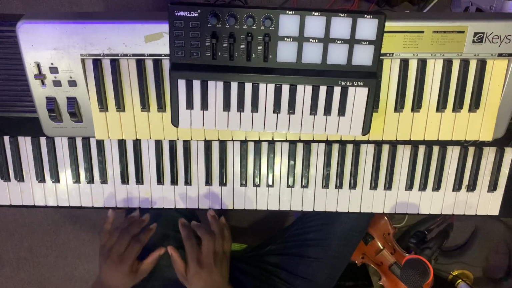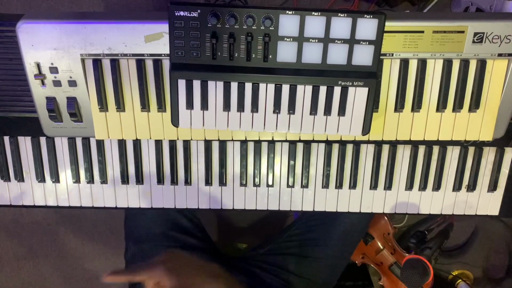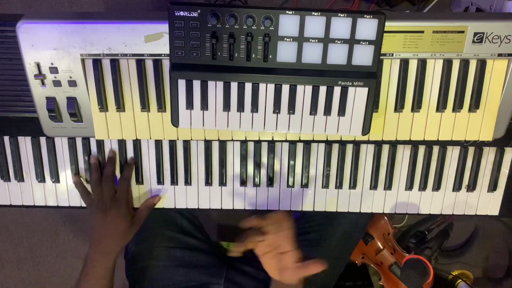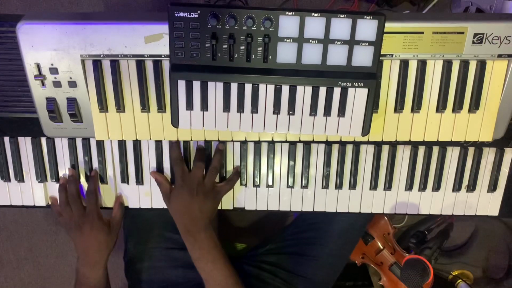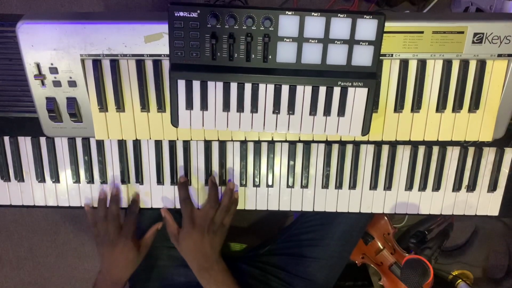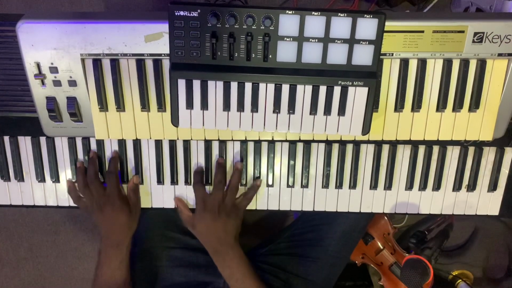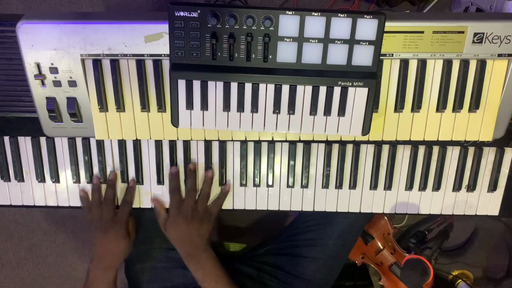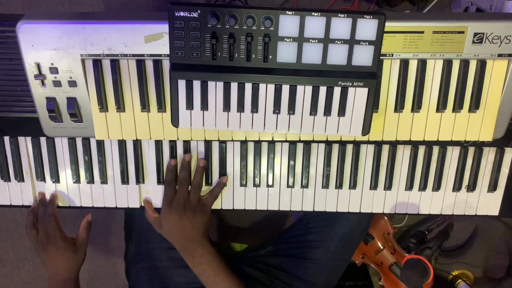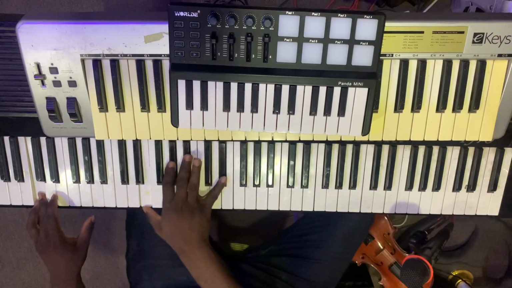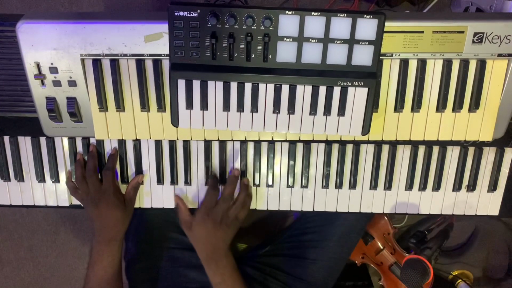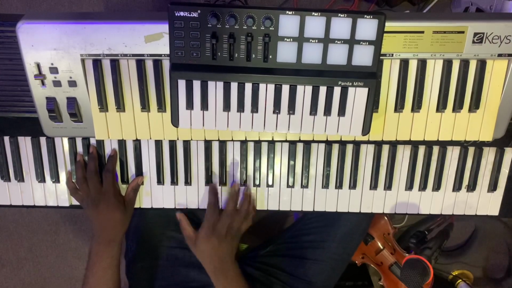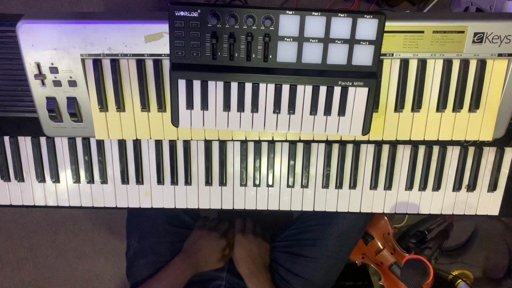Imagine doing something like this: from the 1 you want to go to 6, just slam something like this. I mean, no devil can stand you when you play the piano like that.